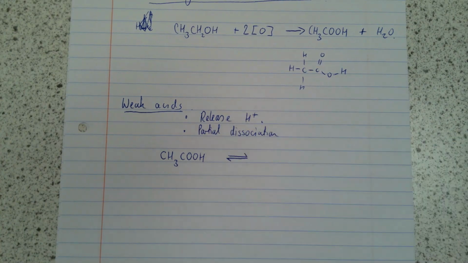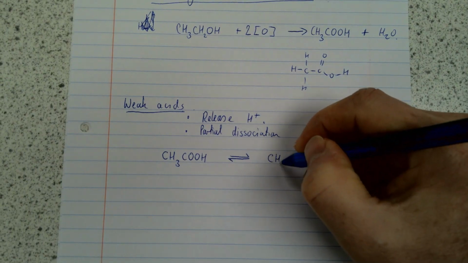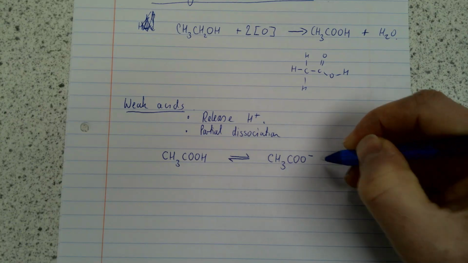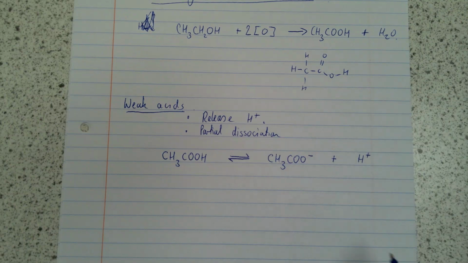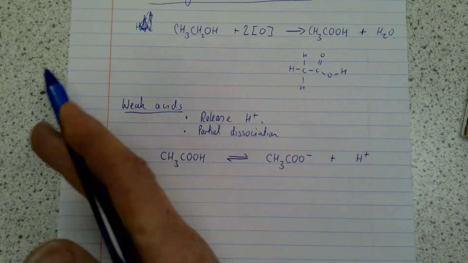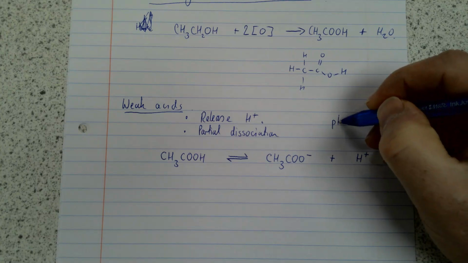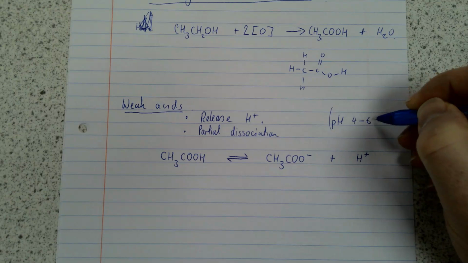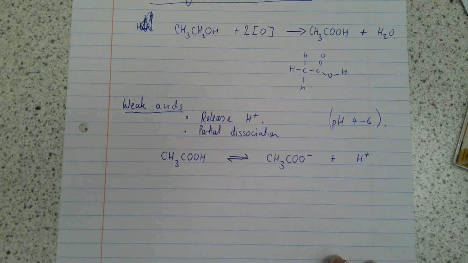You could simply write it as an equilibrium symbol like that, showing that the reaction is reversible, going in both directions, and that the H+ is lost. But because it's a weak acid, it's lying very much to the left-hand side. So the pH of these is typically around 4 to 6, that kind of range. Much, much lower hydrogen ion concentrations because it's only partially dissociated.